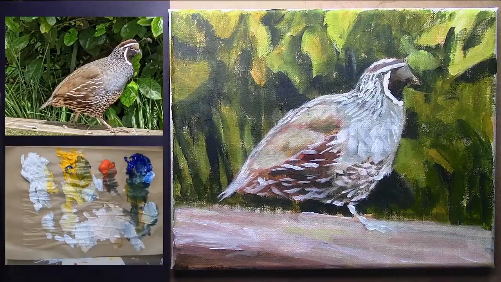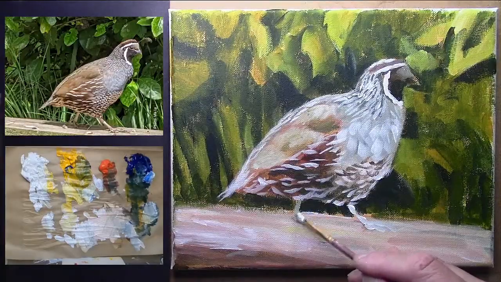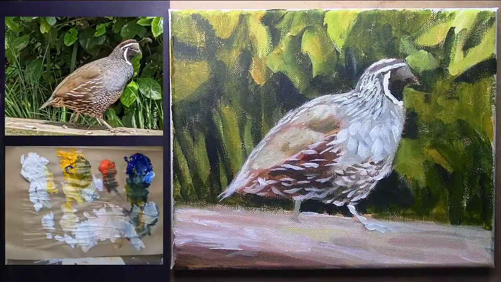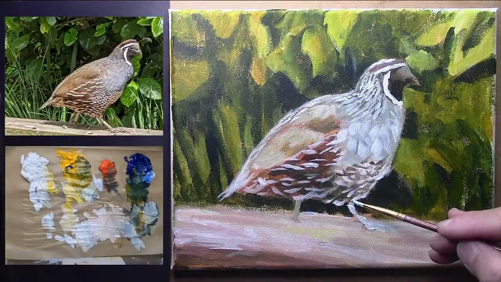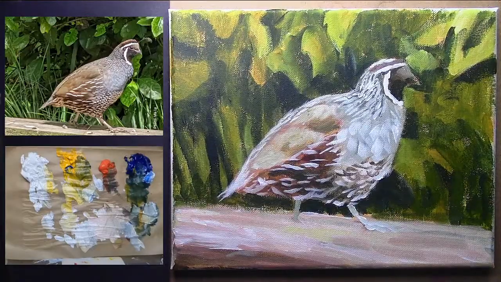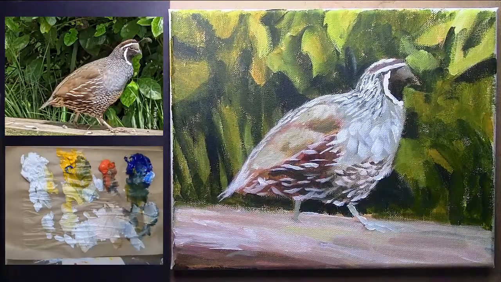Here, the leg in the background, it's in a shade, so it's a darker gray. You barely see it actually. Here you have the shadow of the body on the leg. And we're going to use brown in the bottom of the fingers.